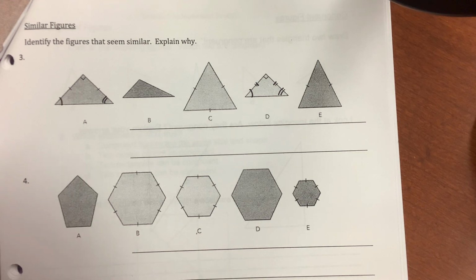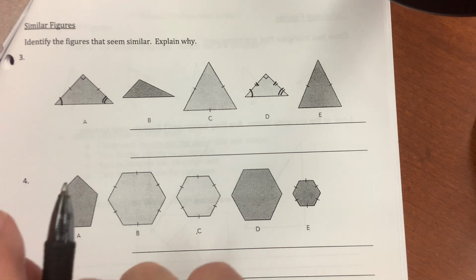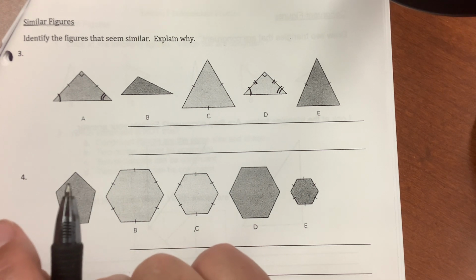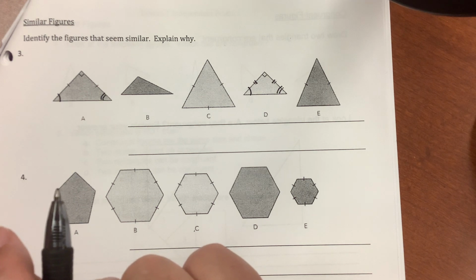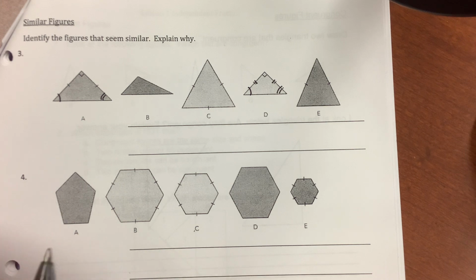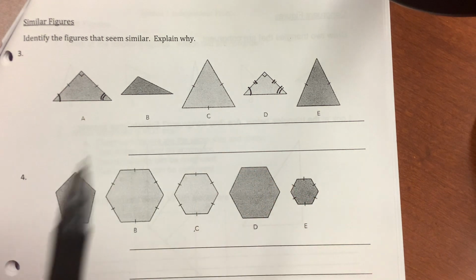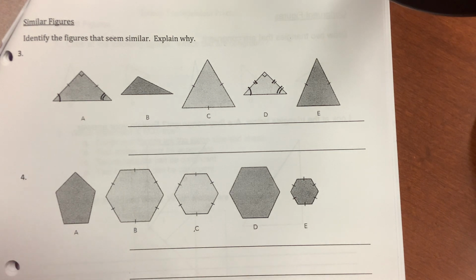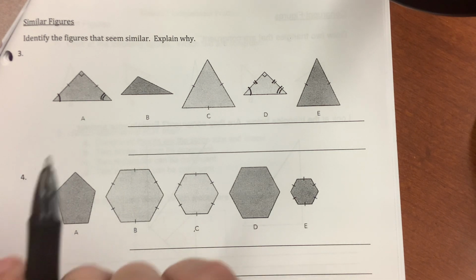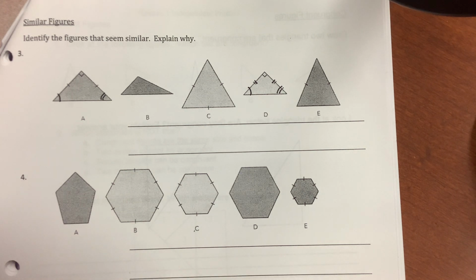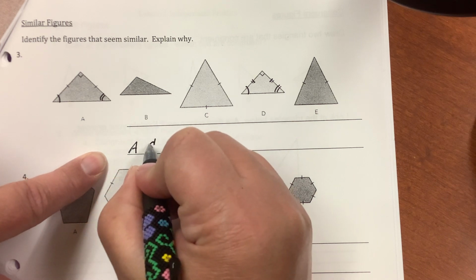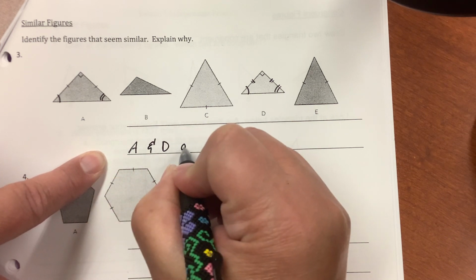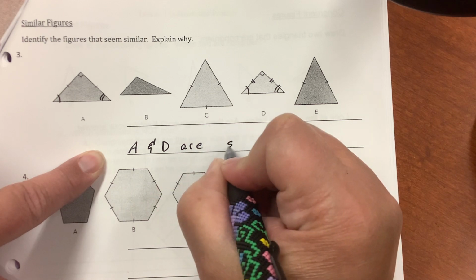Now, I said congruent and similar in the same sentence, didn't I? Congruent means exactly the same size and shape. Now, those angles are congruent. They're the same size and shape, but the sides aren't equal. That's why these are similar triangles, but not congruent triangles. The angles are congruent. The sides are similar. So that's what we're going to call these. Figure A and D are similar.